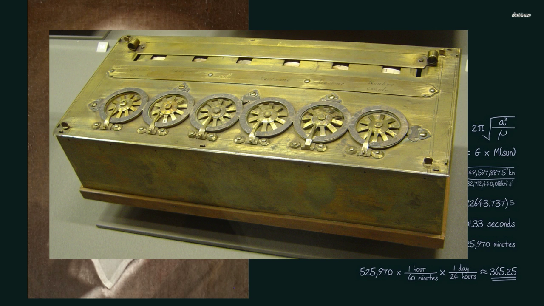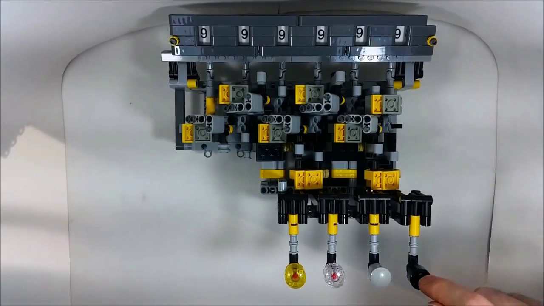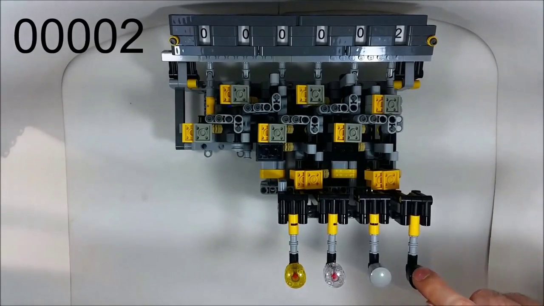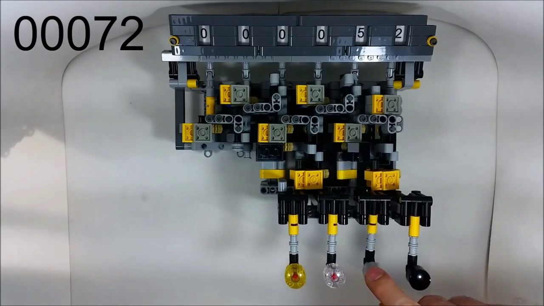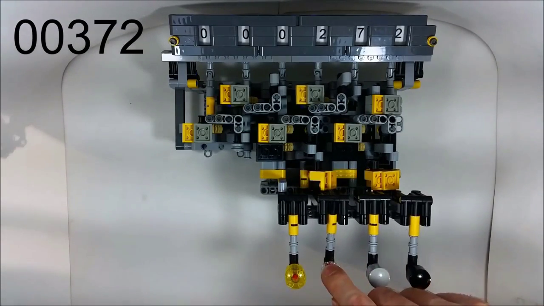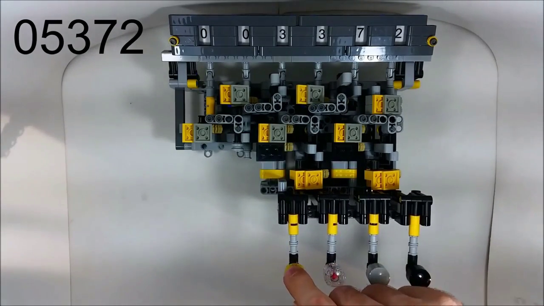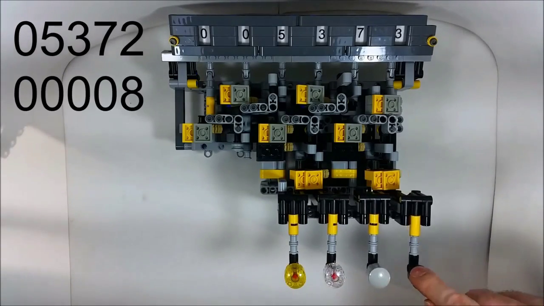Someone recreated the Pascaline using Legos, and we'll tell you how the original Pascaline would have worked using this machine as an example. The idea is actually quite simple. You enter a number using dials, or in this case levers, at the front of the machine. After you are done with that, you can enter the number that you want to add and you can read the answer at the top.